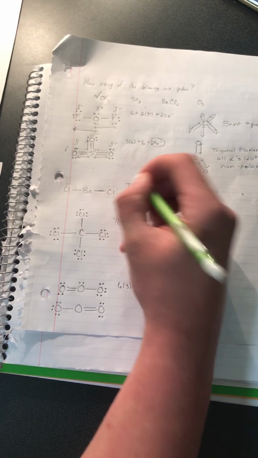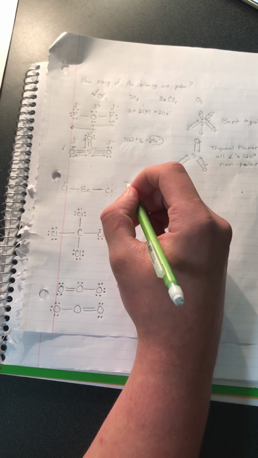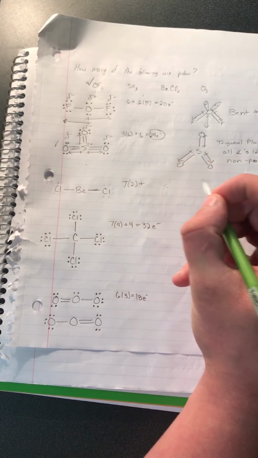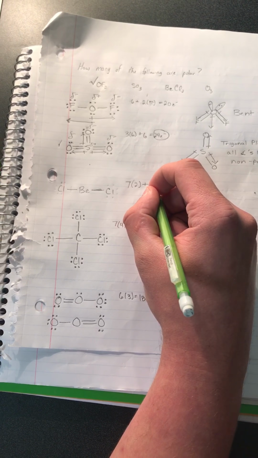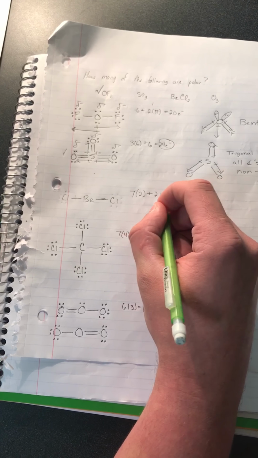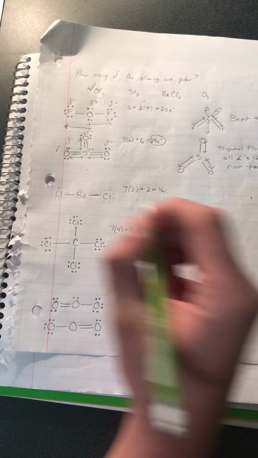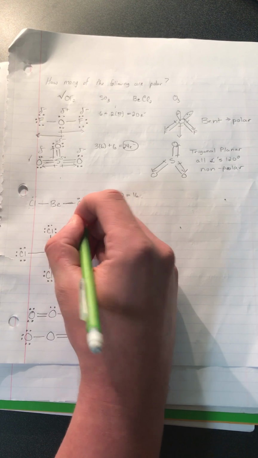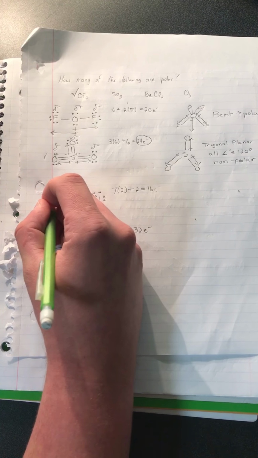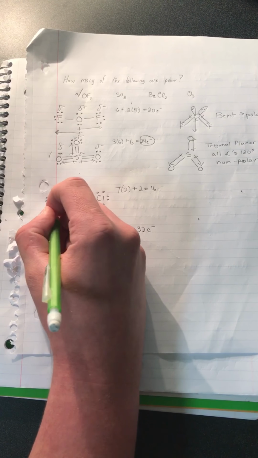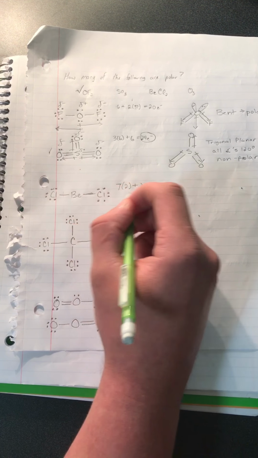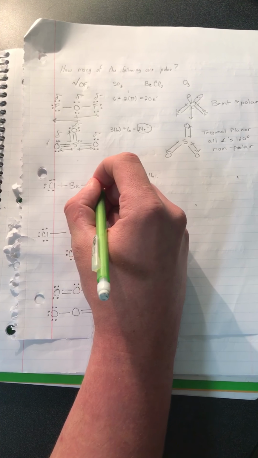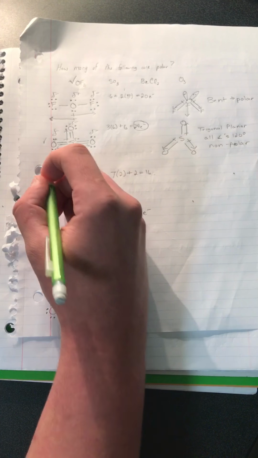Now for our next one, we have to actually draw the Lewis structure, and we know that there are 7 valence electrons from chlorine, and since we have 2 chlorines, we multiply that times 2 plus the 2 that we get from beryllium, and that is a total of 16. So first we make an octet on this chlorine right here, and next we try and fill an octet on this one right here. And we see that we already have a total of 16, so we're good. And we draw our partial charges, and we know that chlorine is more electronegative than beryllium.